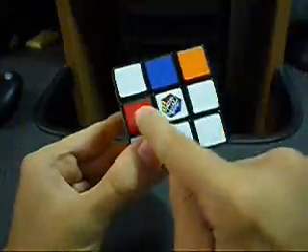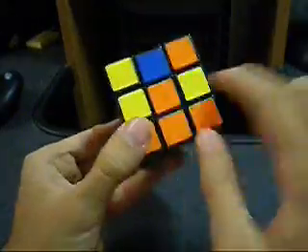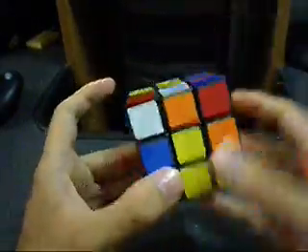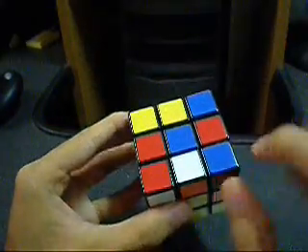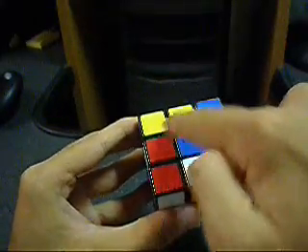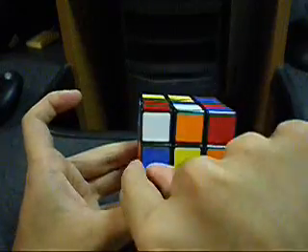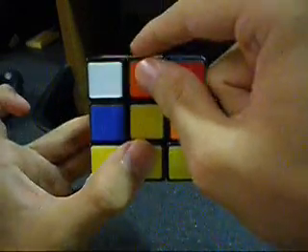Now what we're going to do is fill up this second layer. We're going to fill all this white, all this orange. So we're going to do the second layer. How are we going to do that? Well, we're going to move these edge pieces, 1, 2, 3, 4. We're going to move them either left or right.